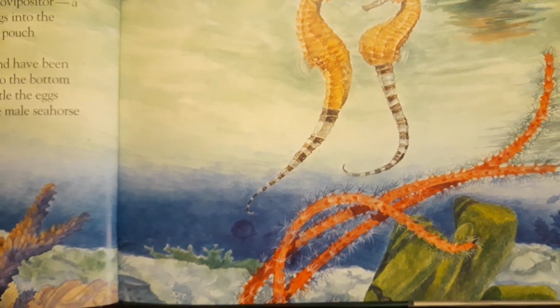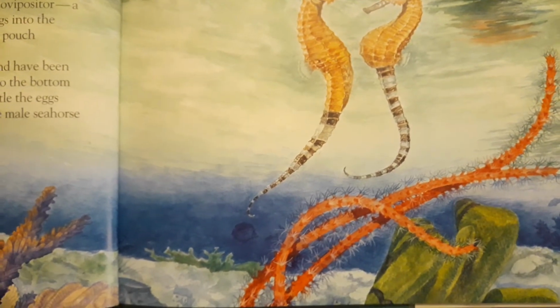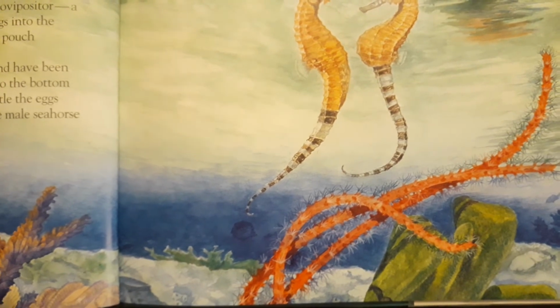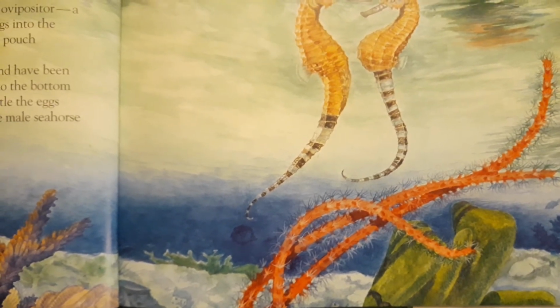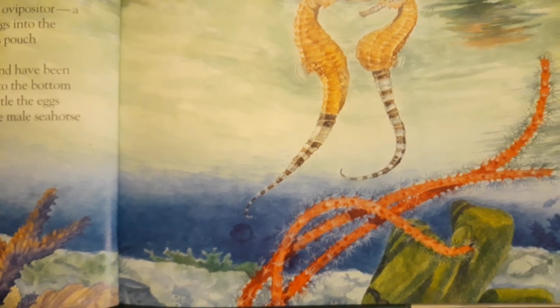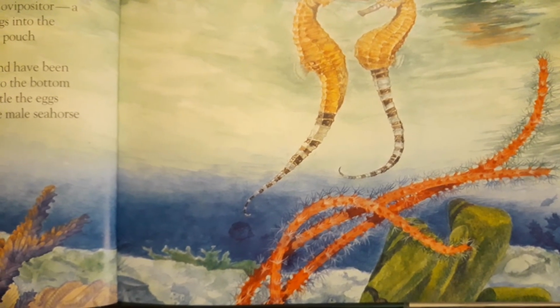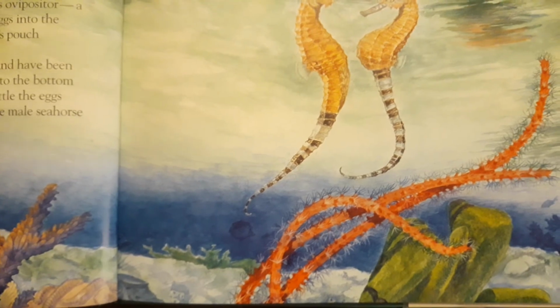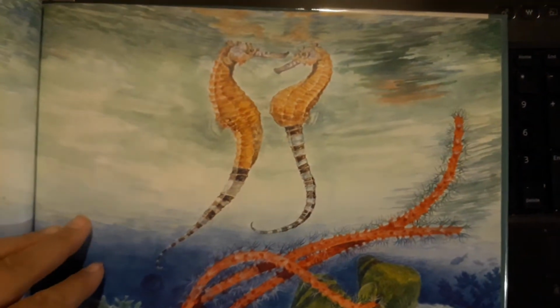Seahorse sinks back to the bottom and holds on to a coral. He rocks his body gently to settle the eggs inside his pouch. Seahorse's mate swims away. Only the male seahorse will care for and nourish the eggs inside his pouch.